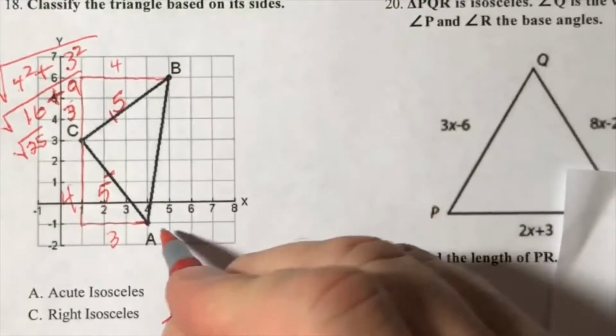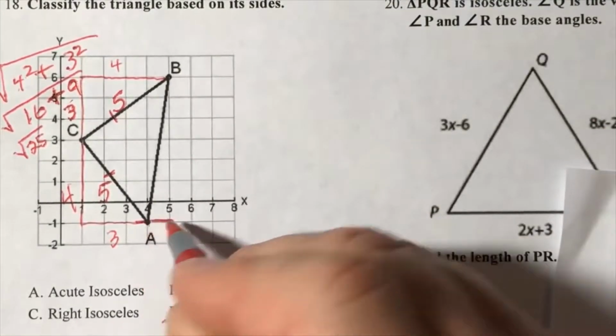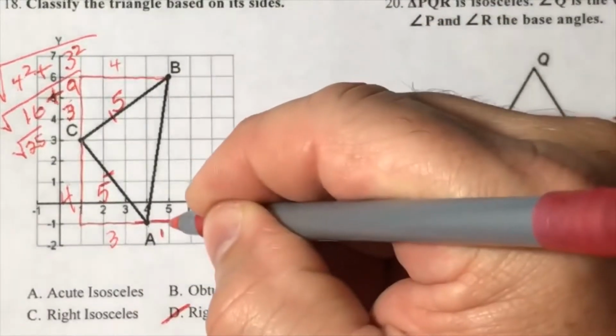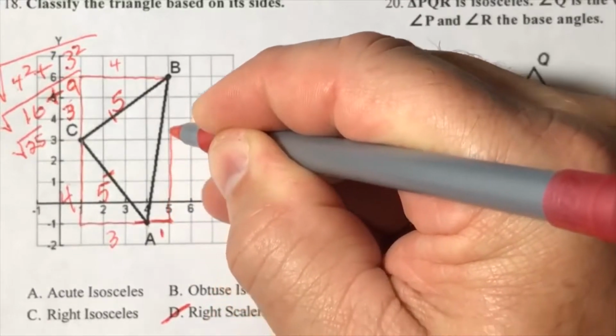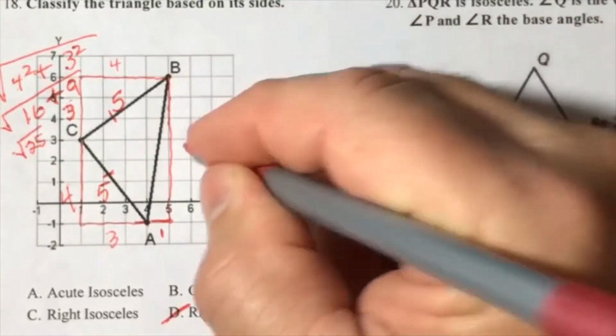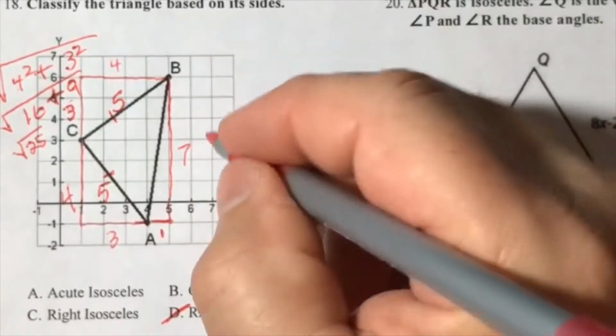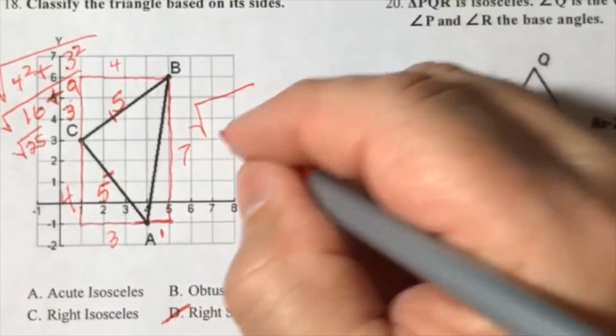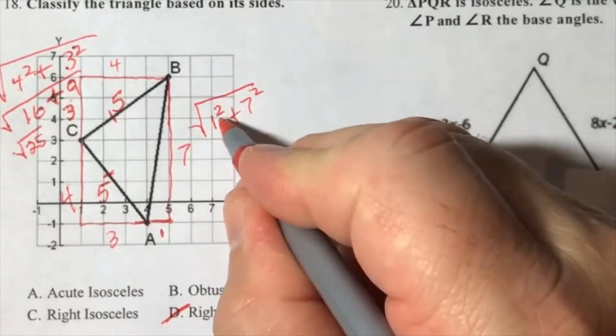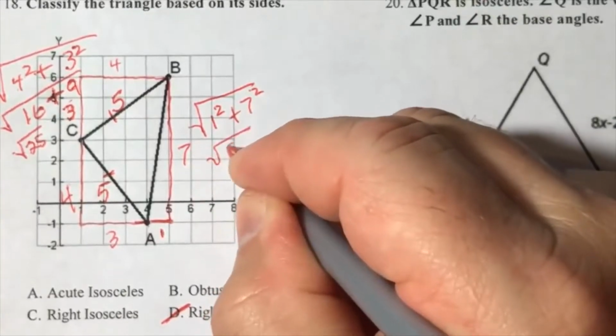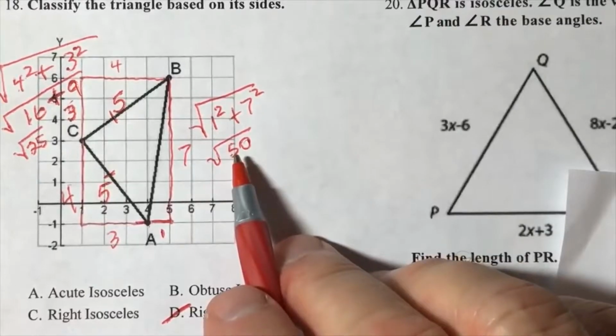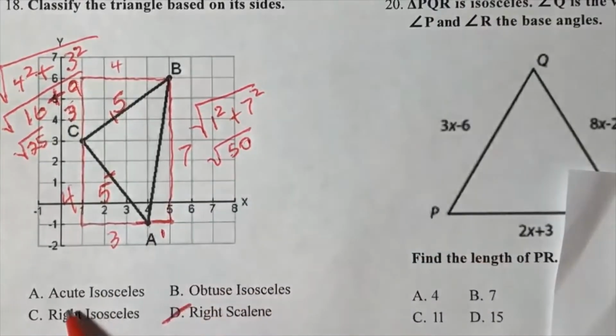All right, so let's do our horizontal, which is a 1. Our vertical, which will be a 1, 2, 3, 4, 5, 6, 7. So I would have in my square root symbol 49 plus 1, so square root of 50. All right, so now what we're going to do is test for, let's just test for right.